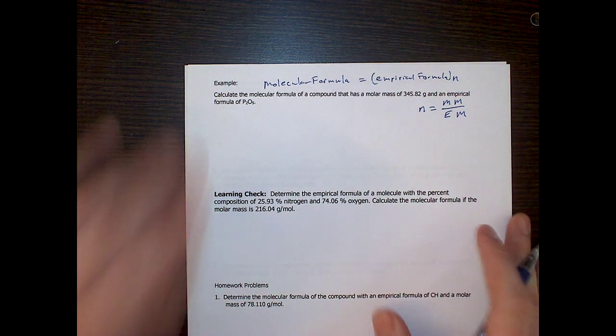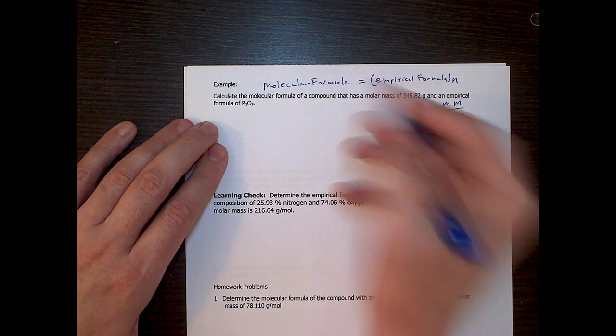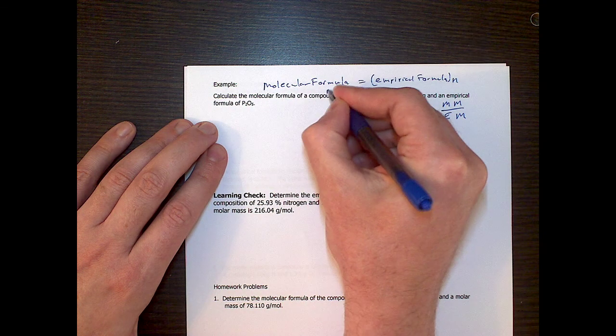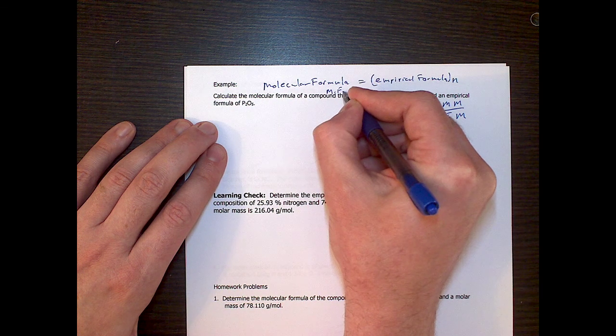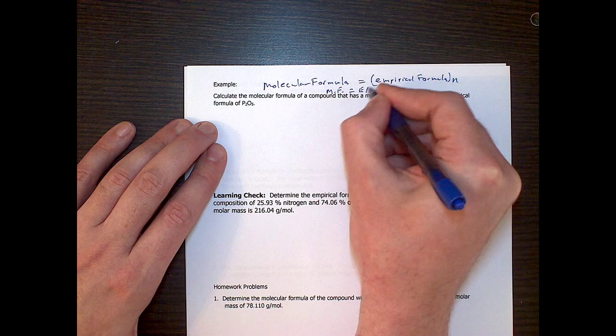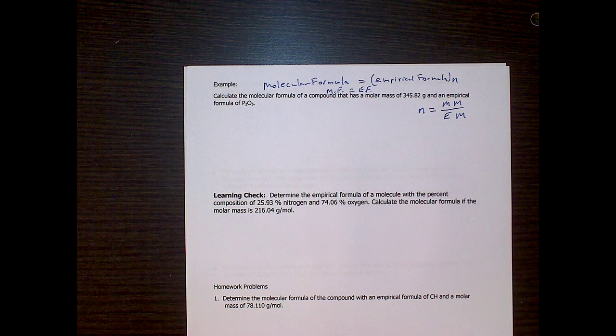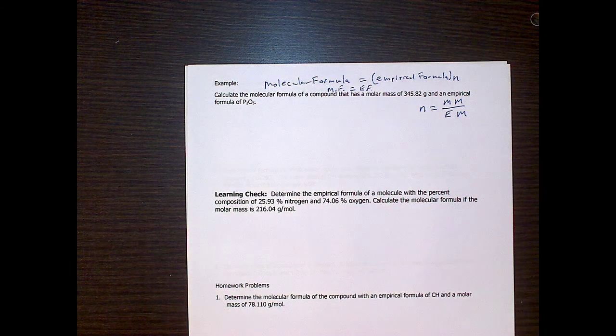You're going to start seeing me do some shorthand here as well. For molecular formula, we're going to start using MF. The empirical formula will be EF, just because it takes a really long time to write those two out. So whenever you see those, specifically when we are circling an answer and identifying it as one of the two, you'll see MF or EF on there.